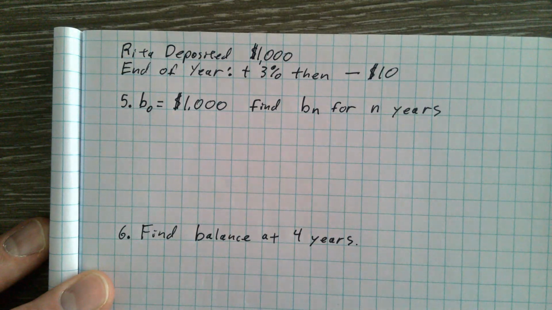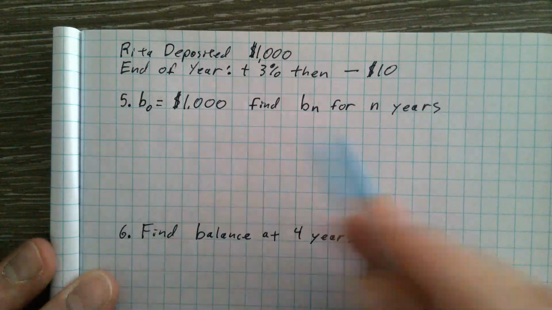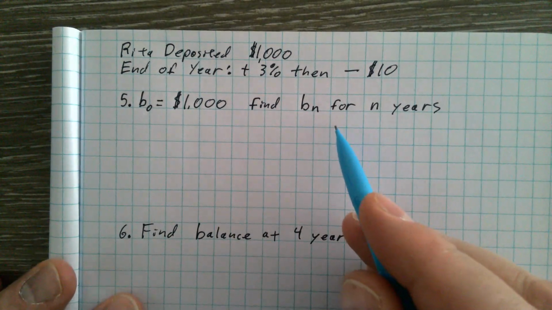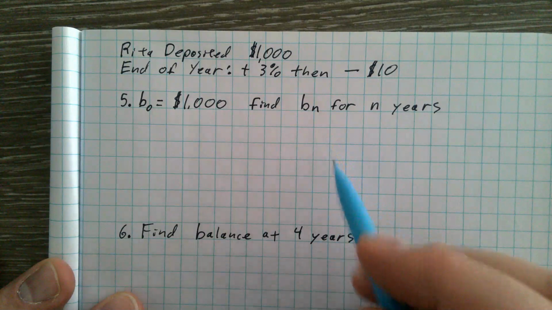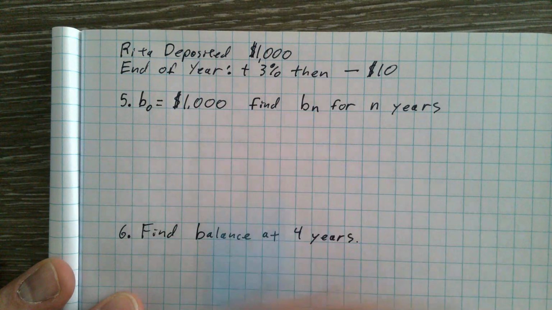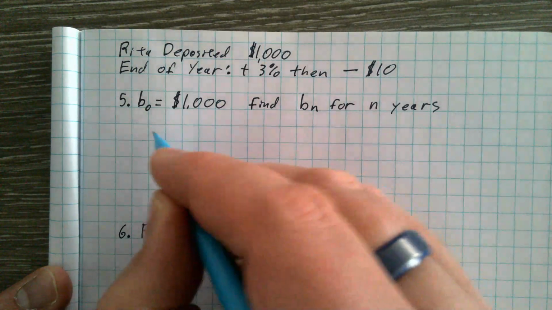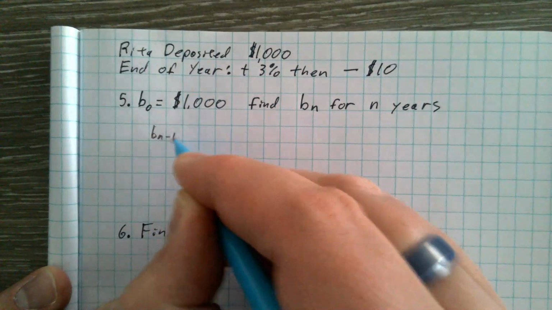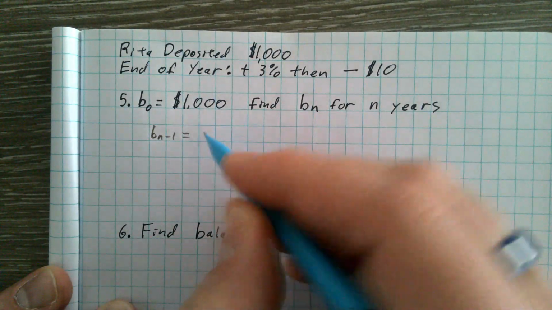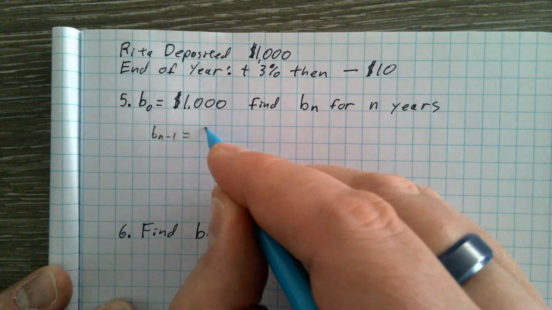Okay, so we know that if Bn is the value after n years, then Bn minus 1 is equal to the balance at start of year.